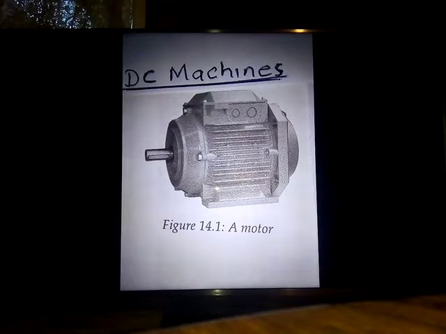Like we said earlier on, machines help us to carry out tasks more effectively, more efficiently, quickly, and profitably. We've got two types of machines. We've got a machine that converts electrical energy into mechanical energy, and we have a machine that converts mechanical energy into electrical energy. A machine that converts electrical energy into mechanical energy is a motor.